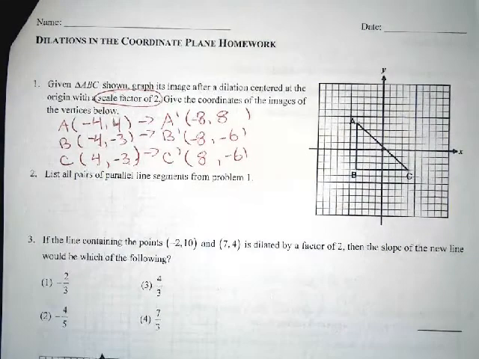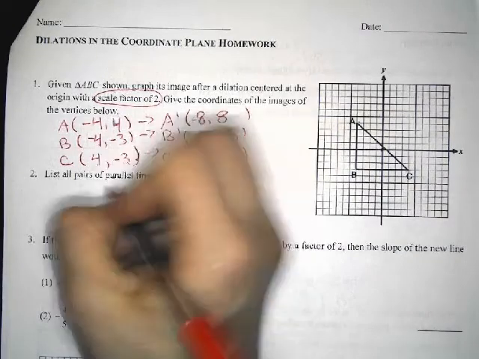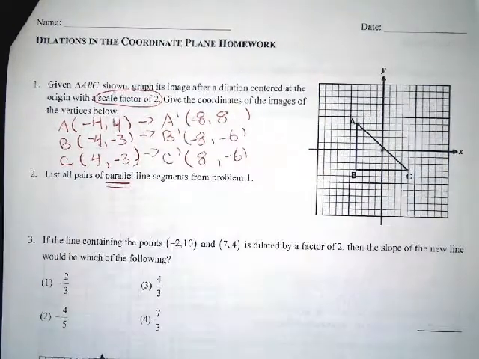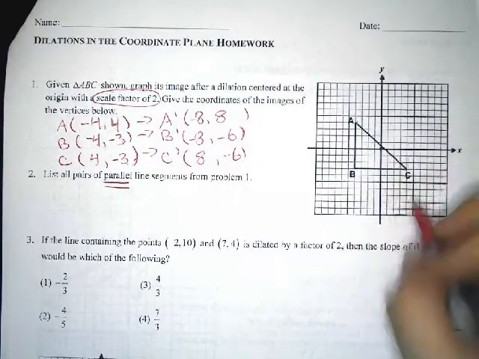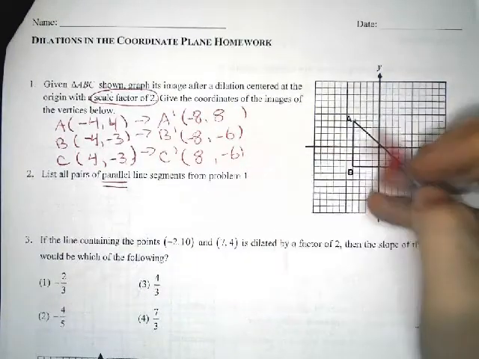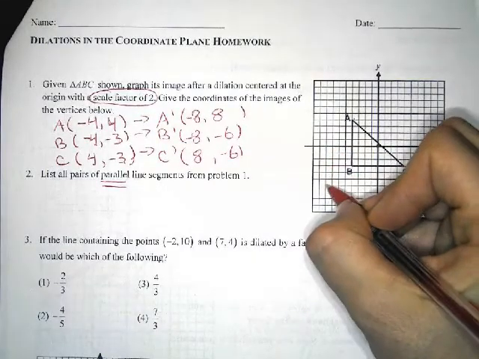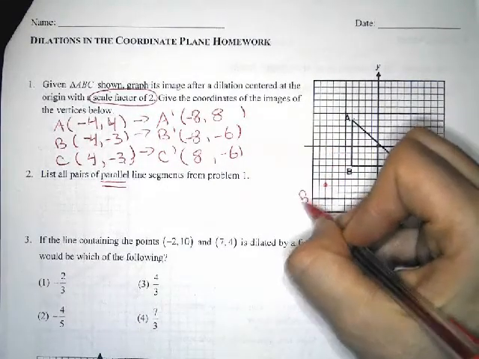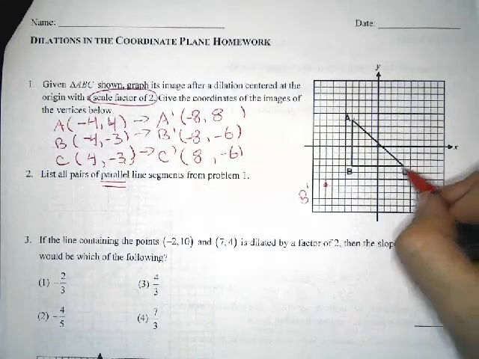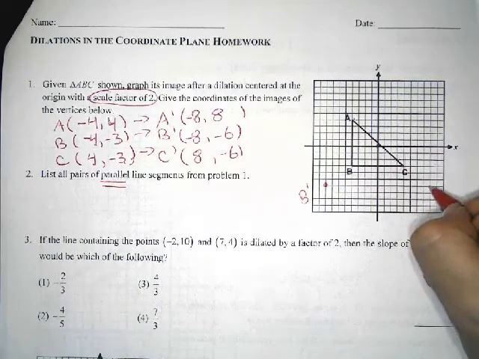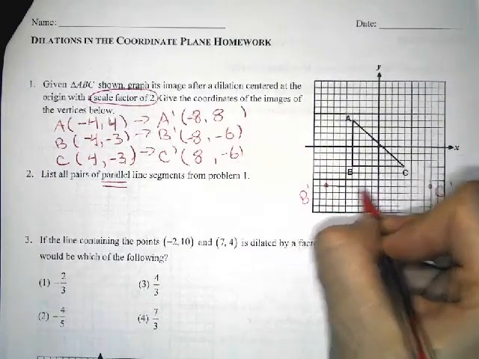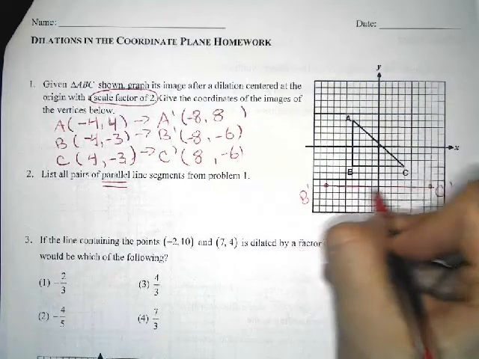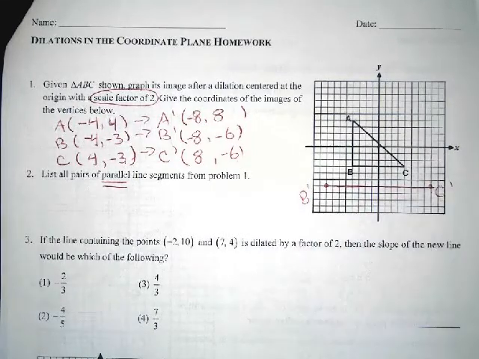Now, as you plot this, you're going to be able to clearly see which lines are parallel for the next question. So I'm only going to plot 2 of these points, so that I can make the connection with you. B is -8, -6, there's B prime. And C is 8, -6, here's C prime. So this is the bottom part of the triangle. You need to do A and get the other 2 sides.